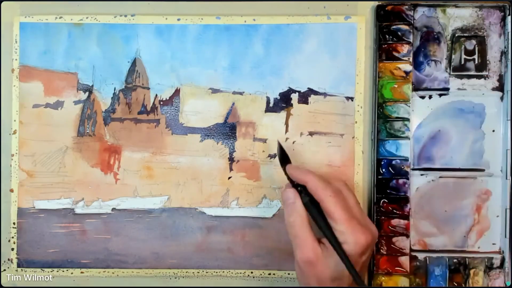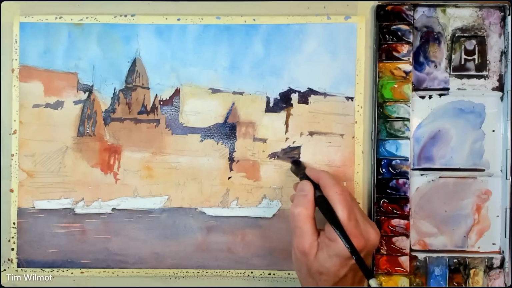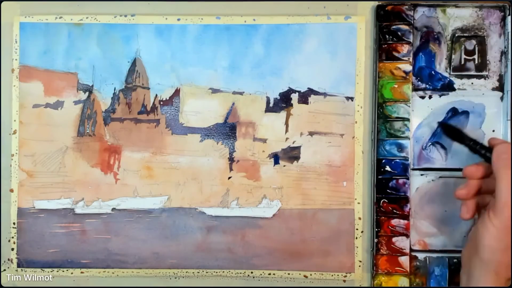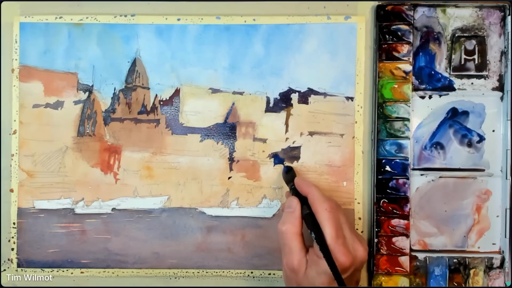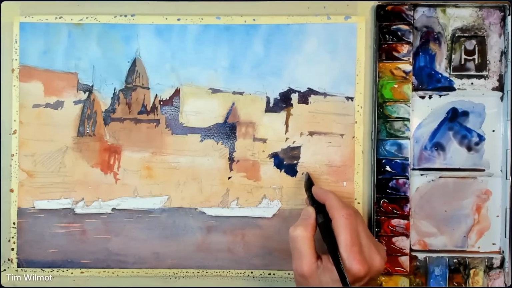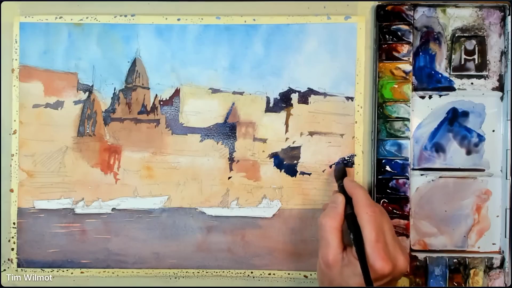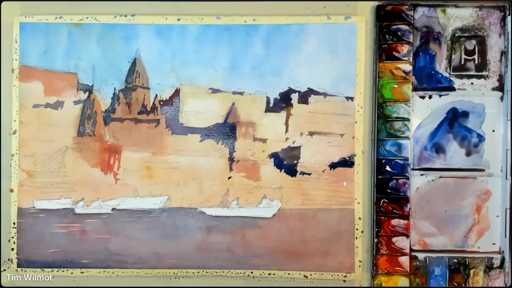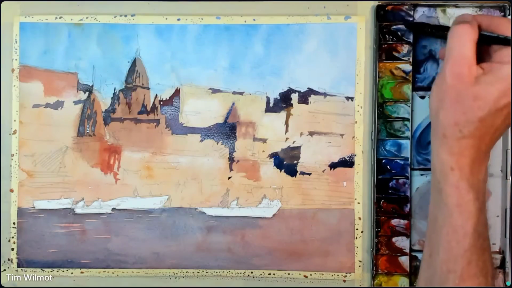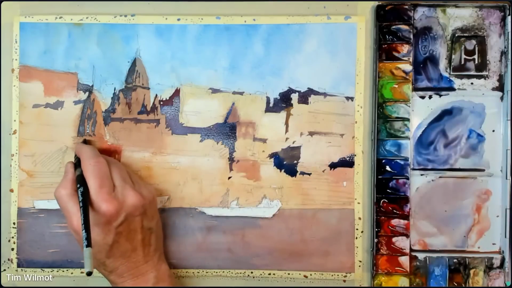Right, there's a large, almost triangular shadow shape there with a bit of a cool shadow. It's starting to take shape, I think. Now, back to the left-hand side and back to temple number 1.